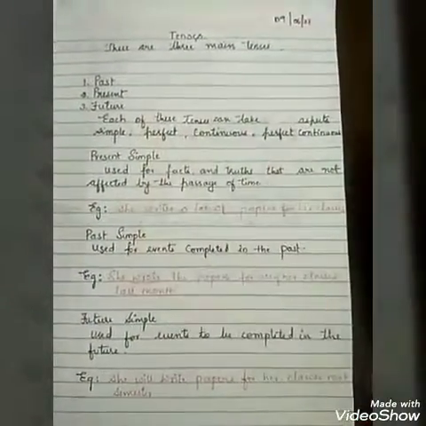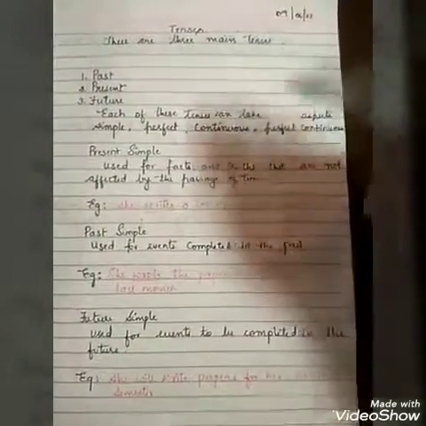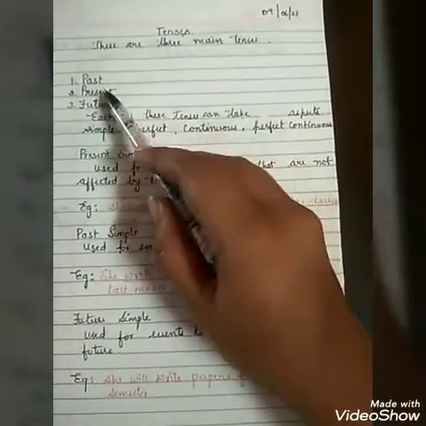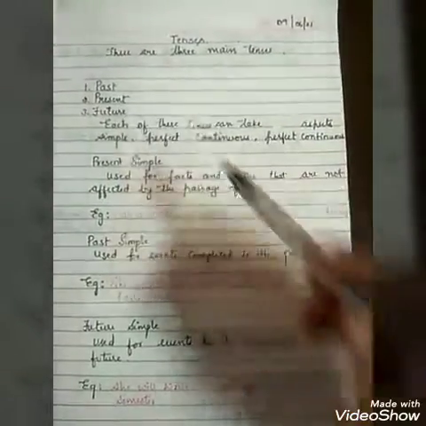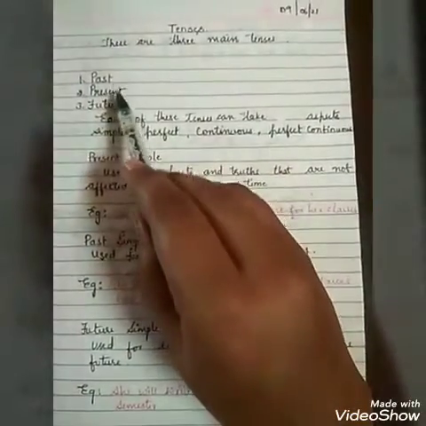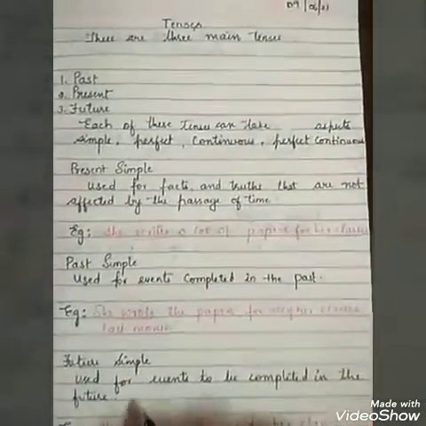So how many tenses do we have? We have three main tenses. That is past tense, present tense, and future tense. So there are three tenses.